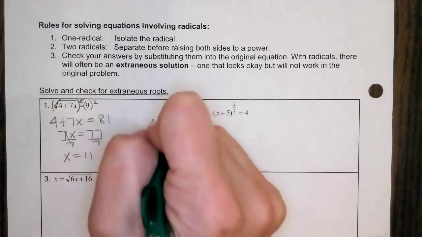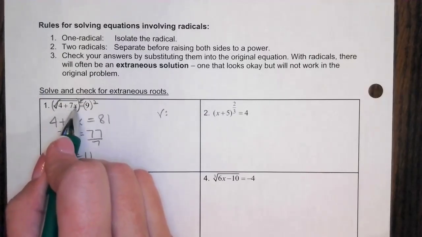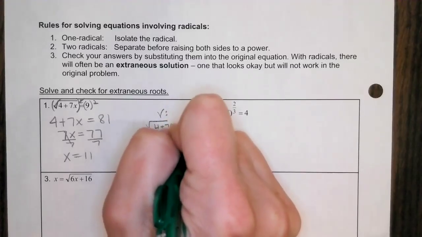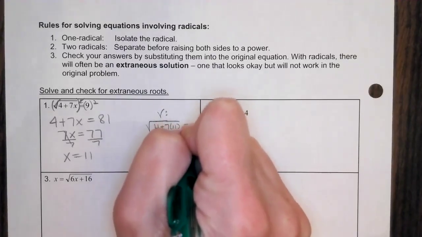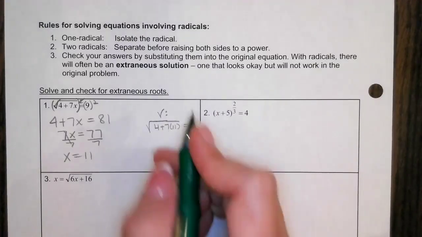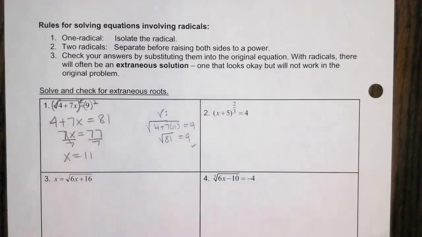And so when you're checking your work or checking for extraneous solutions, you are plugging this back into your equation here for the x. And so this would be the square root of 4 plus 7 times 11 is equal to 9. And so 4 plus 77 is 81. So the square root of 81 is 9. That is true, so we can move on.